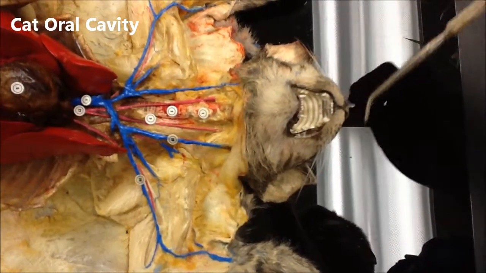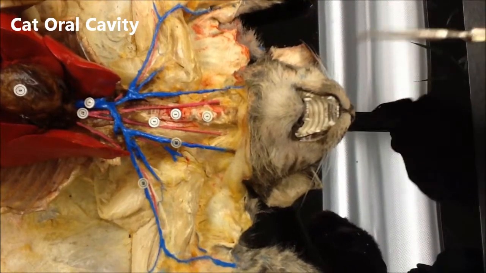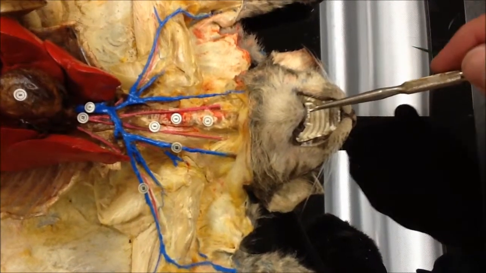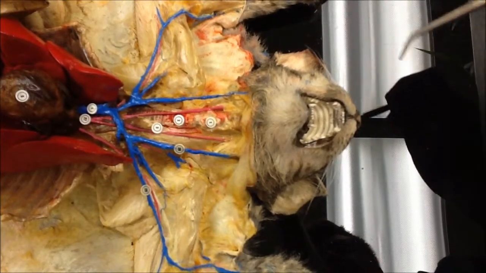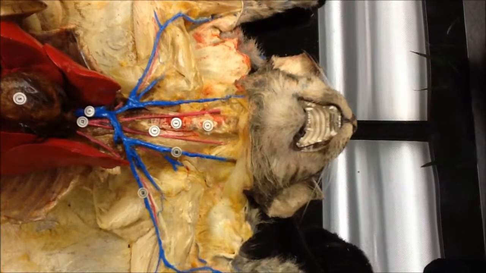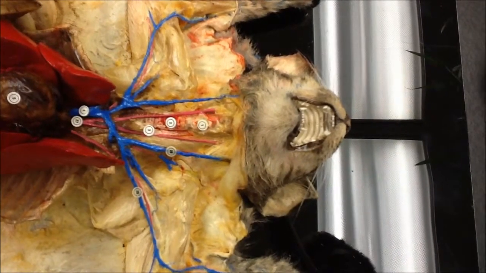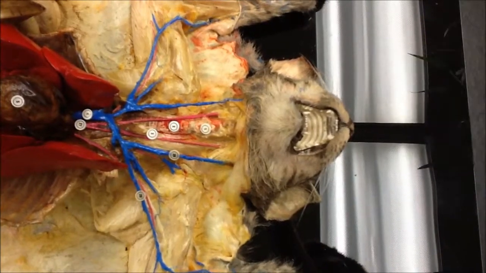And now, if we're to look in the oral cavity of the cat, we're going to notice that it's much more specialized. So they have muscular lips and tongue, and the tongue is mobile, so it's able to move around the mouth. The cat also has more specialized glands, so now as opposed to just mucus glands, they have salivary glands. And finally, the upper jaw of the cat is fused with the skull.